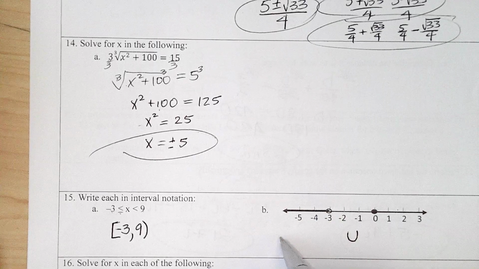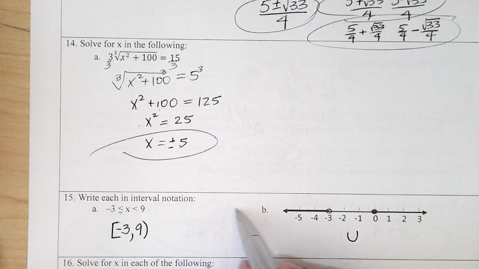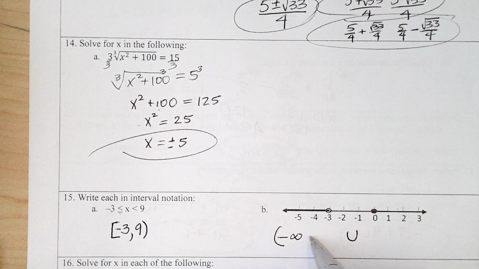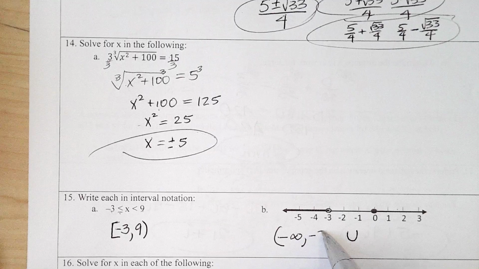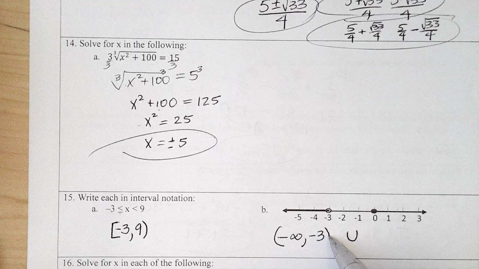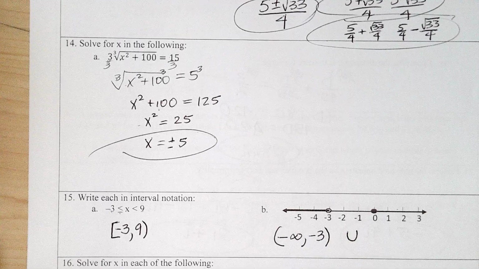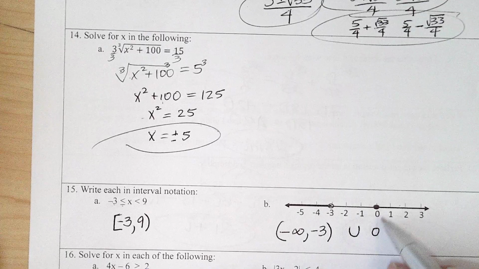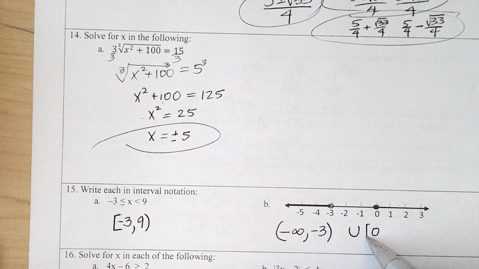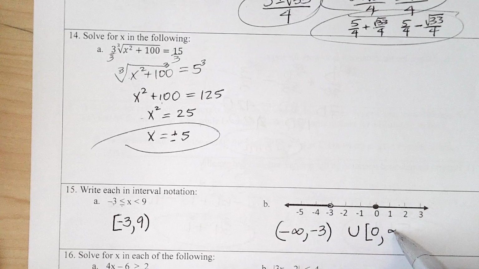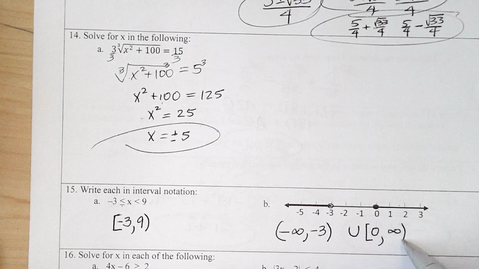These answers are from, and you go left to right, so it starts at negative infinity, works its way up to negative 3, and since it's an open circle, it means it's not included, so it's a parenthesis. And then it starts at 0, including the 0. It's a solid dot. And it goes all the way to positive infinity. And we never include the infinities.